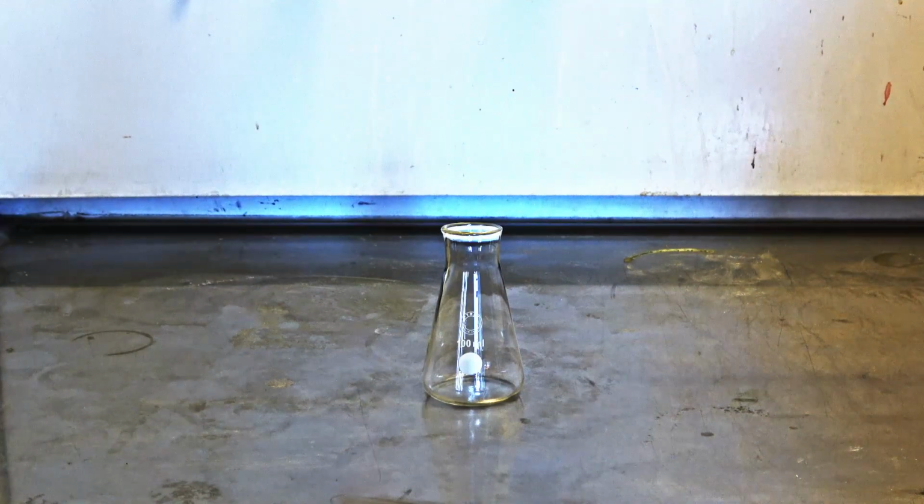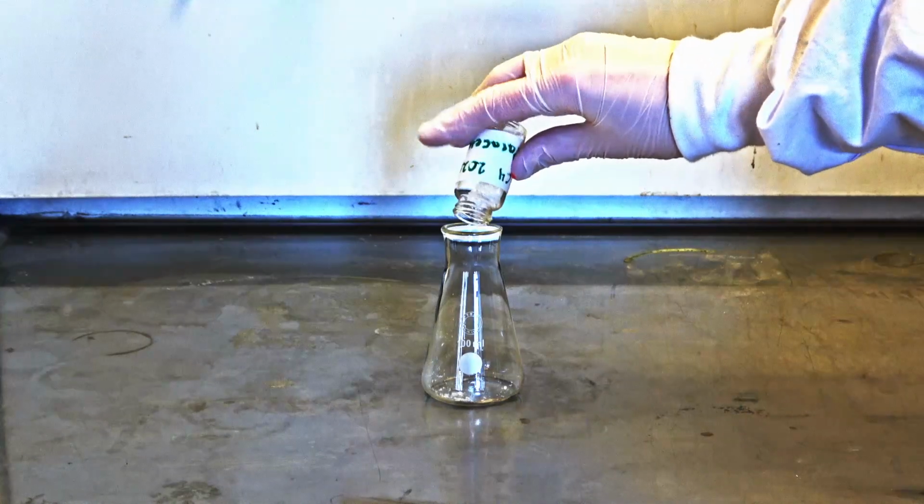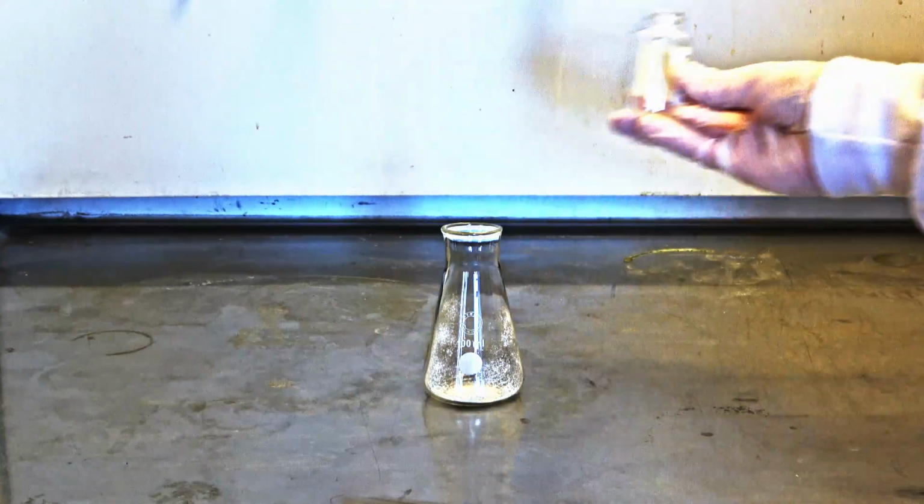Once a suitable solvent is found, the crude sample can be placed in an Erlenmeyer flask. This type of flask is a better choice than using a beaker, since the conical-shaped sides help to trap solvent vapors.